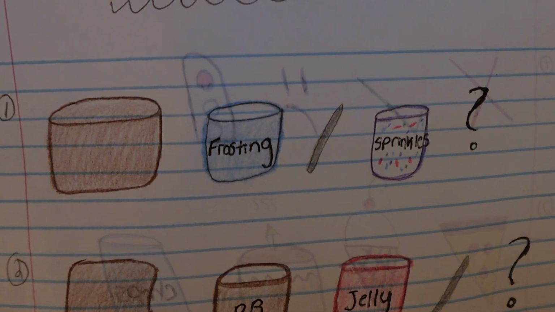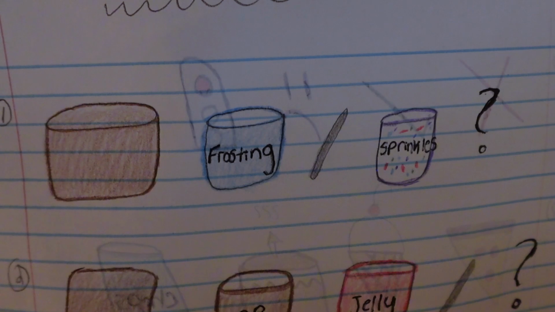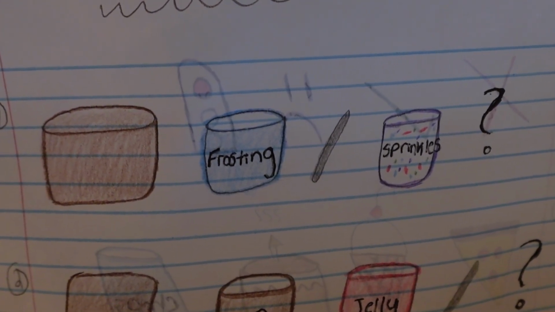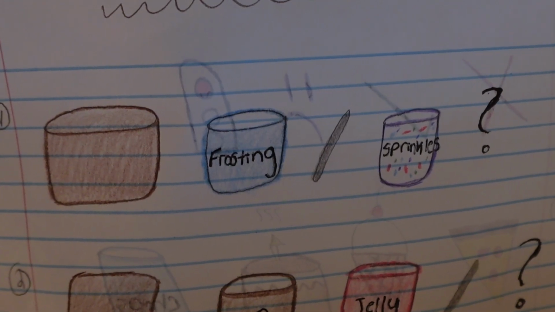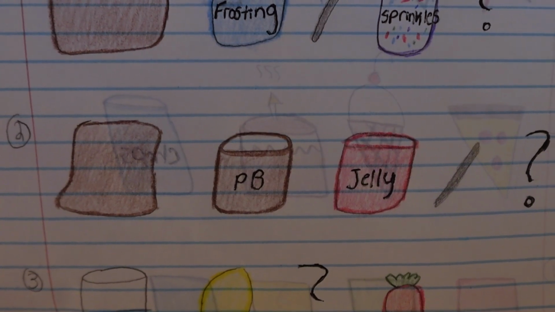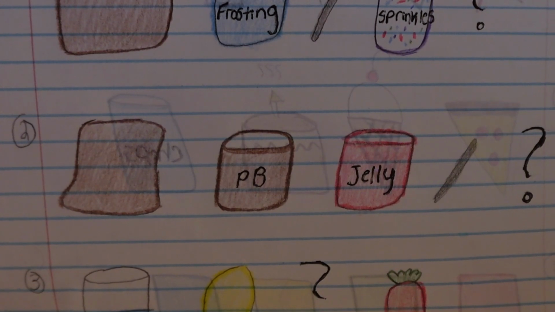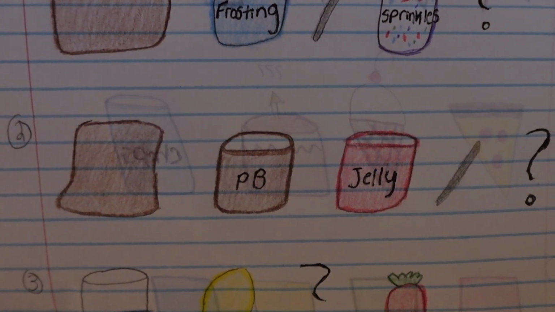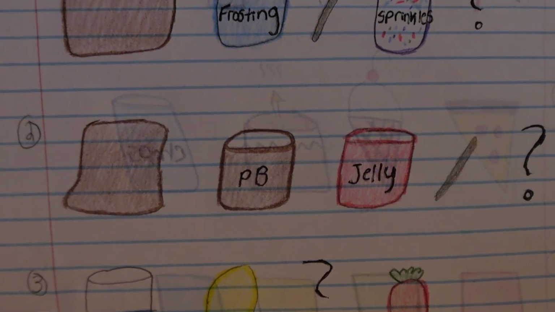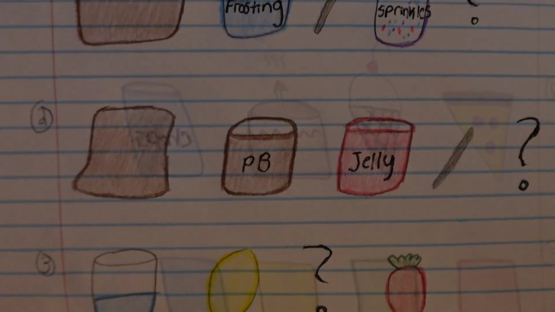So this first one, we're trying to make a birthday cake and we don't have any candles. And it's a birthday cake, so we would want to have candles. I drew everything else but not the candles. For this peanut butter and jelly one, I only drew one slice of bread instead of two. So what is missing is another slice of bread, so we can put the peanut butter on one slice and the jelly on the other.